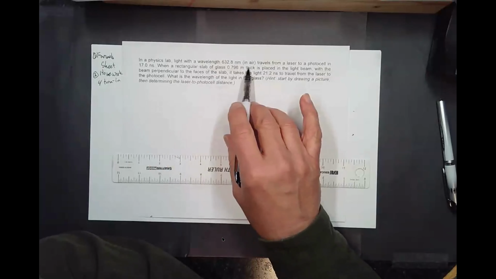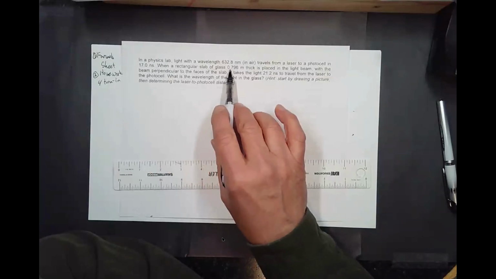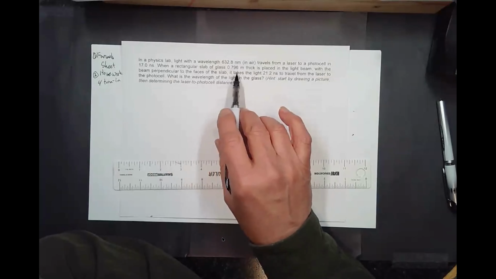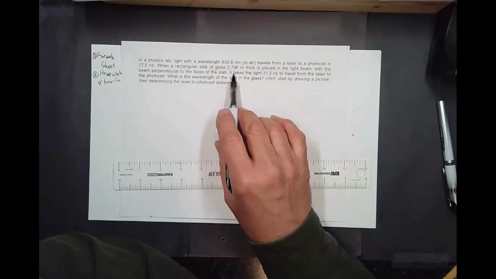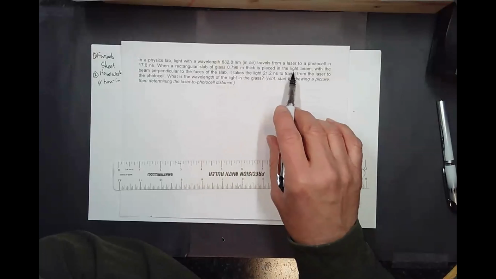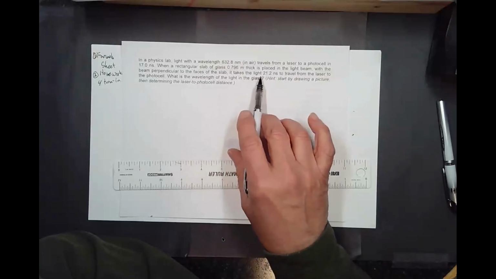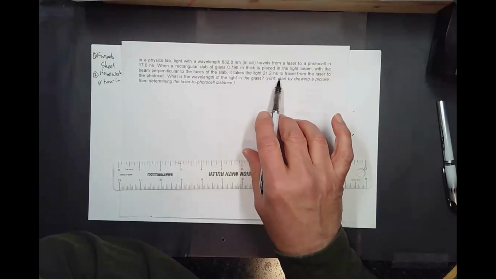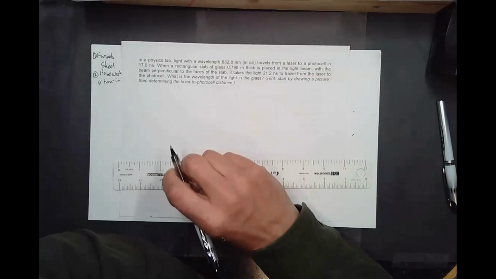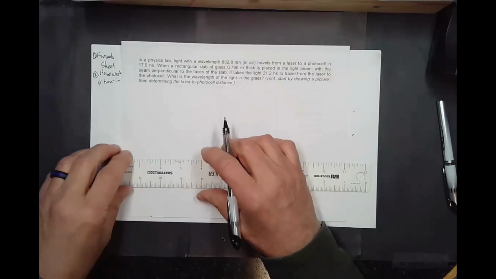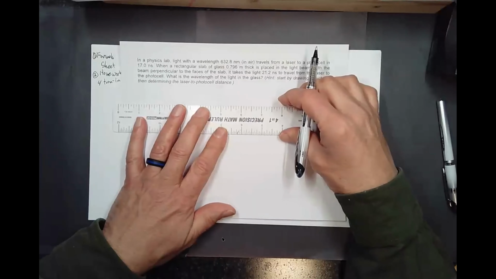Okay, so it's traveling in air when a rectangular slab of glass 0.796 meters thick, that's a thick slab of glass, that's 80 centimeters just about, is placed in the light beam with the beam perpendicular to the faces of the slab. It takes light 21.2 nanoseconds to travel from the laser to the photocell. What is the wavelength of the light in the glass? Hint, start by drawing a picture, then determining the laser to photocell distance.